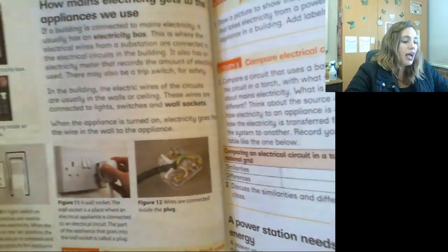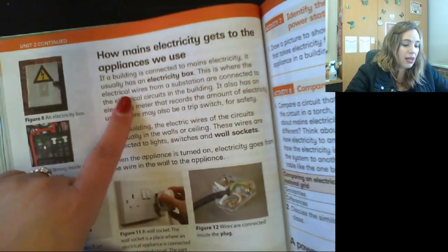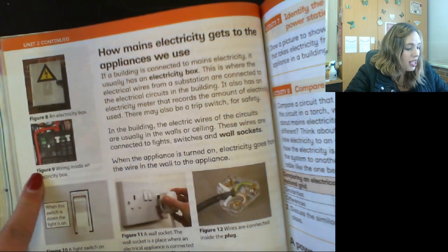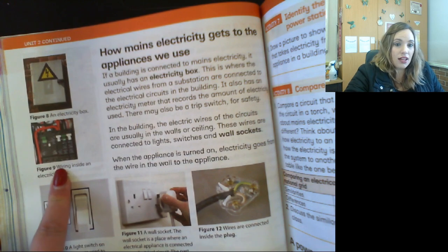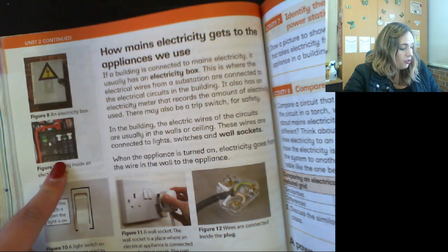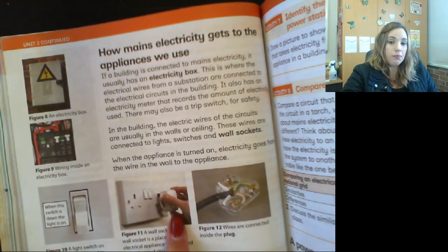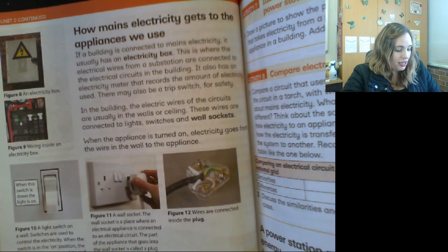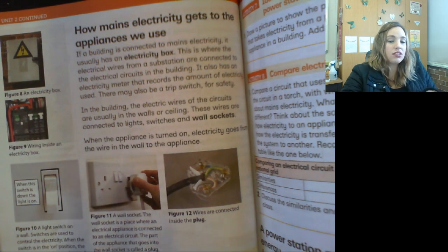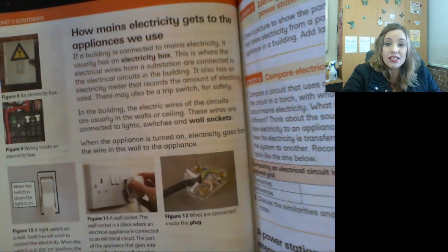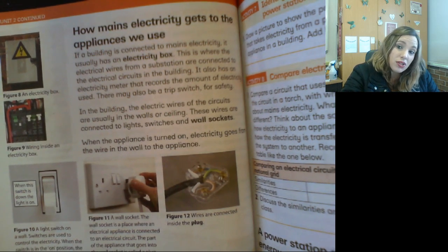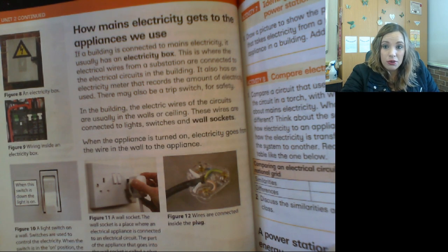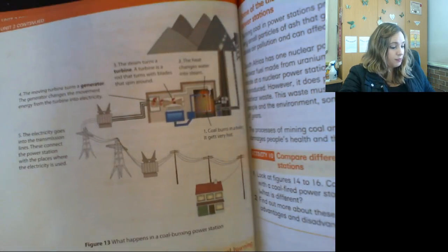Next, we looked at how mains electricity gets to the appliances we use. You have your distribution box that has all the wiring and the trip switches. Then you have a switch, and you plug in your device. Inside your device, the plug is wired like this. We looked at wall sockets, and also at some of the safety features: how to remove a wall socket properly, how you know that a wall socket is damaged or not working properly, and what you should do in that case.